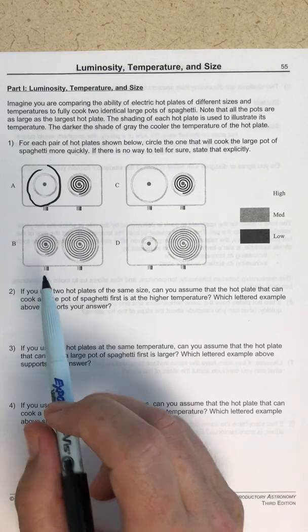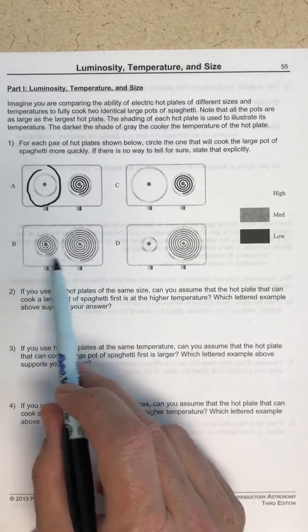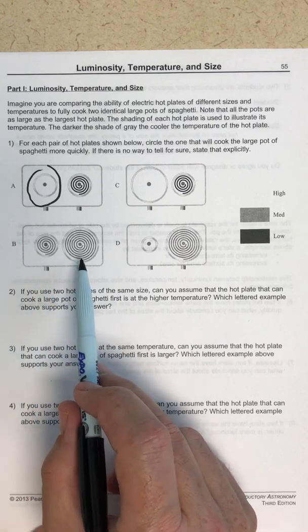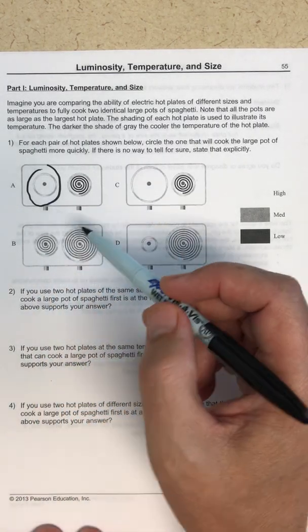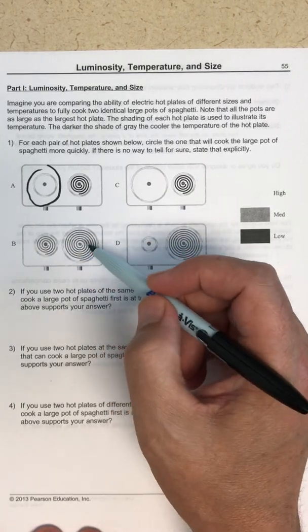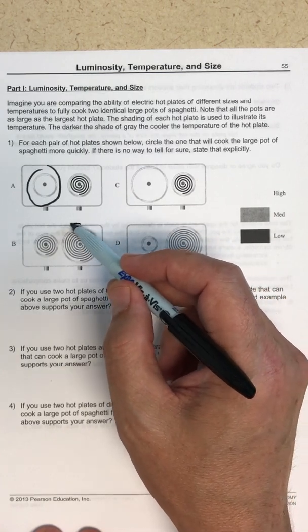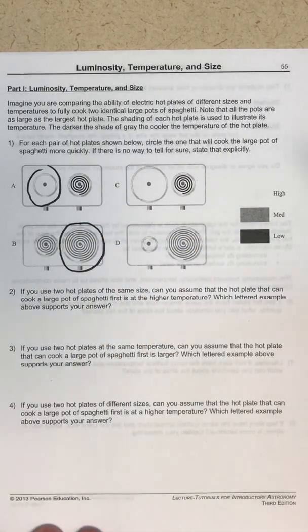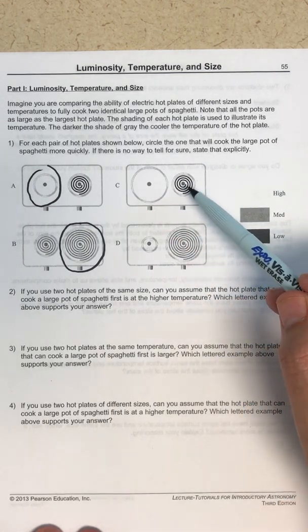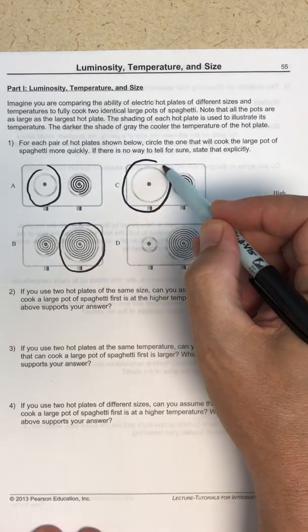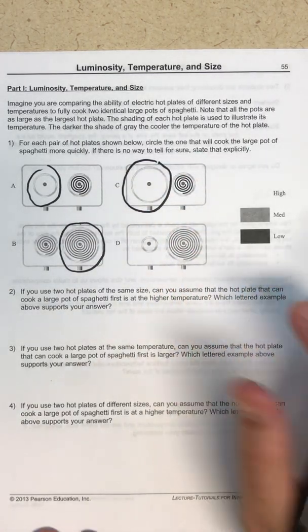In case B, I have got two burners at the same temperature, but the one on the left is smaller and the one on the right is larger. And the pot of spaghetti is just as big as the area of the largest burner. So at the same temperature, the larger burner is going to cook the spaghetti faster. Case C, I've got a big hot burner and a small cool burner. So the big hot burner is going to cook quicker.